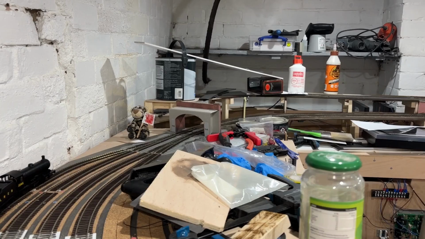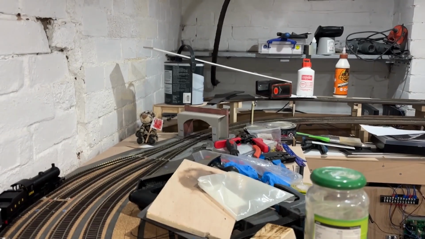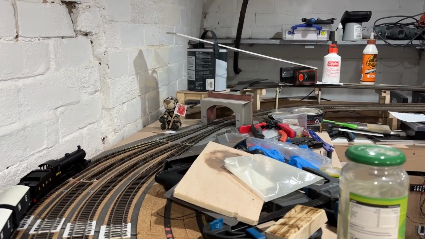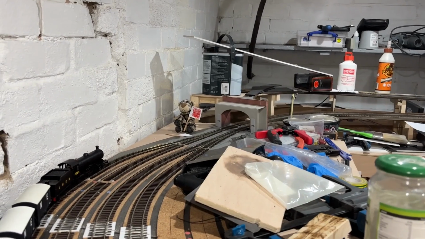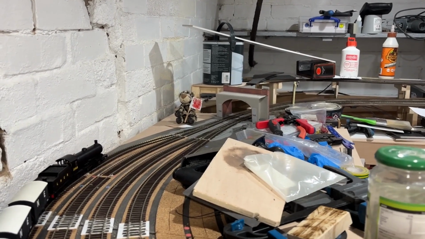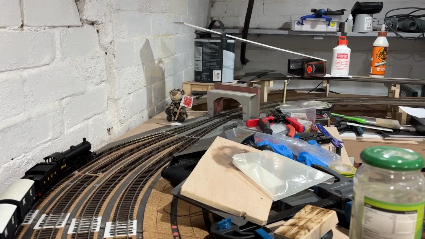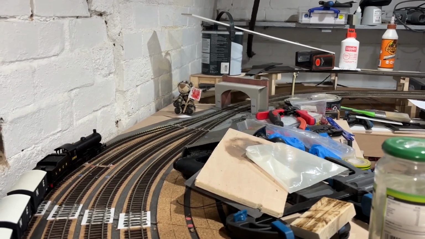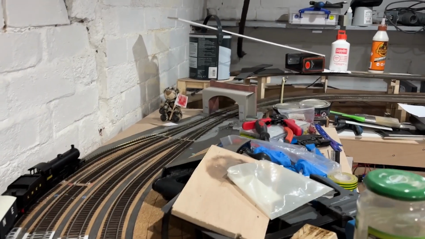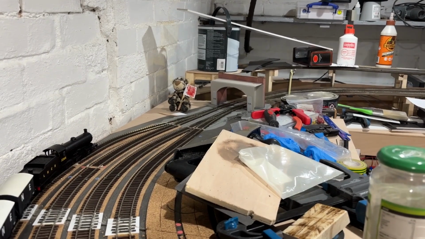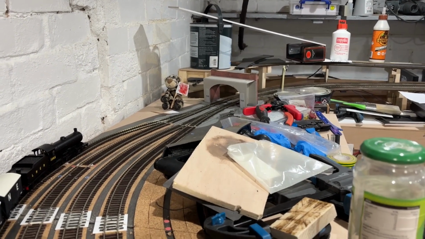Obviously, the signalling system here isn't fully completed yet. There will eventually be some signals there. There'll be colour light signals. I've got some of them prototyped around somewhere, but they're not connected yet. And this is purely so I can see what the automation system is doing. Obviously, this is all going to be covered eventually, so you won't be able to see them, but they're going to be there anyway, and I'll know they're there.